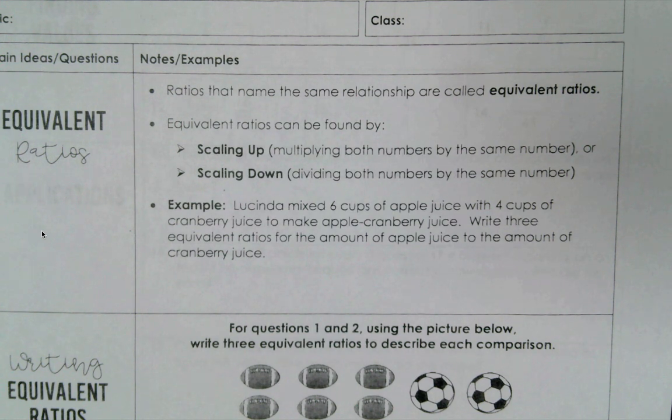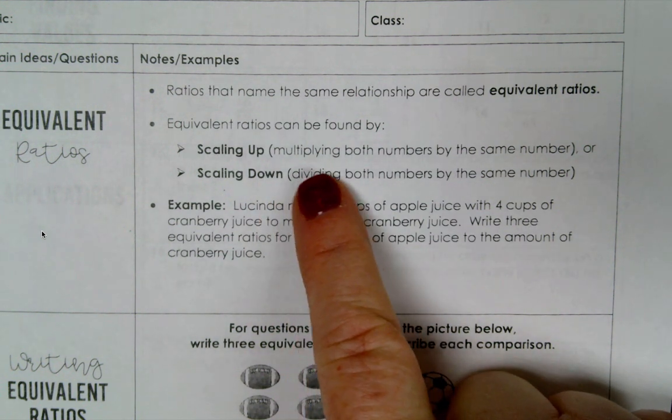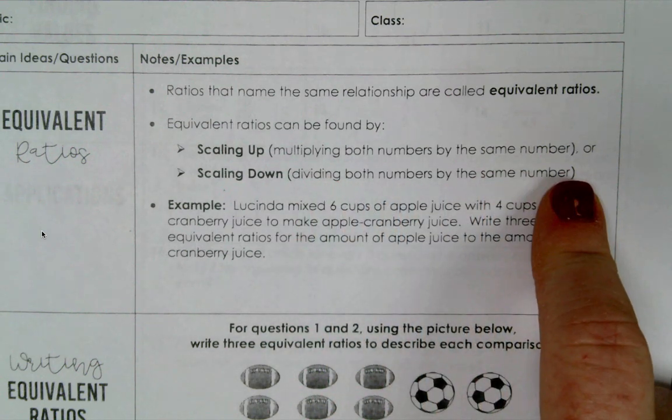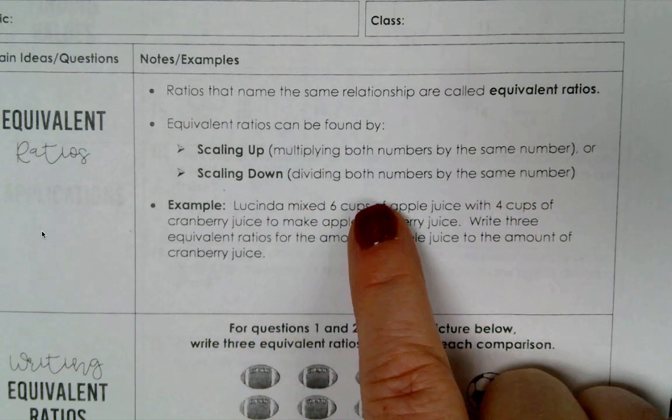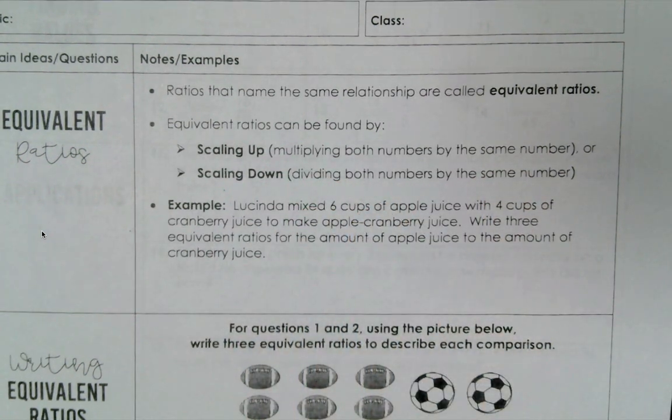Equivalent ratios can be found by scaling up, meaning multiplying both numbers by the same number, or scaling down, dividing both numbers by the same number. If you notice, we are not adding and we are not subtracting.